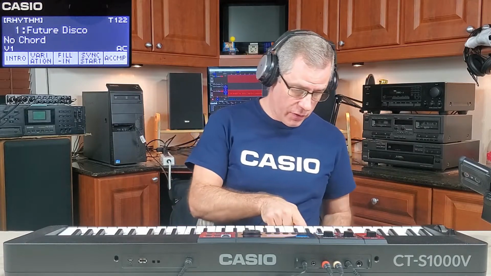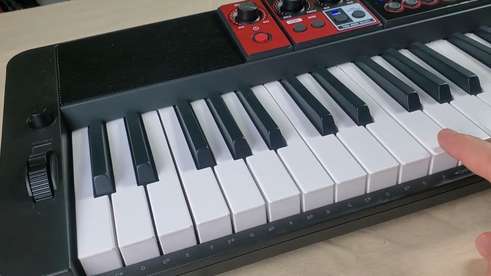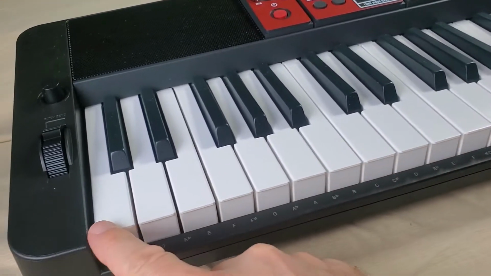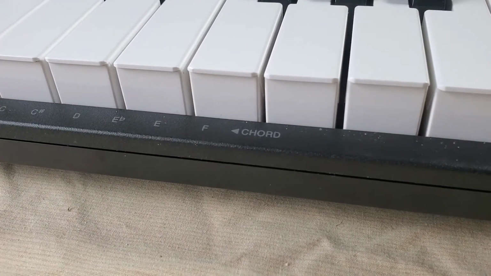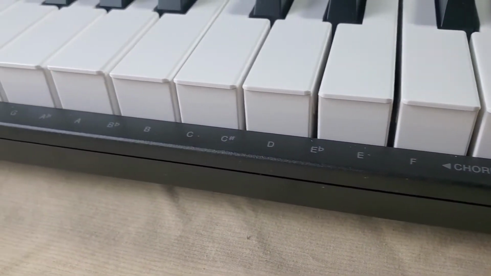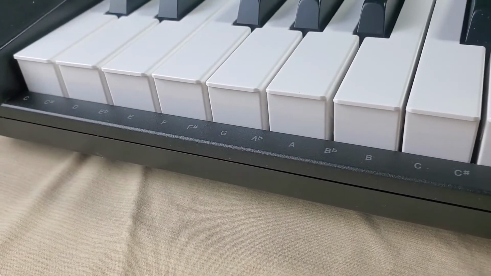What this does is split the keyboard from here, I think this camera should be able to pick it up, right down to here, the same 11 keys that we could use for the vocal synthesis to control the syllables, or you can also use it to control vowels. You can see that chord is screen printed on the case, along with the individual chords that correspond to each of these keys.